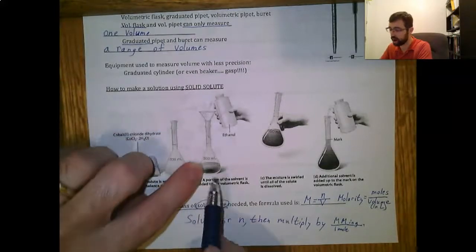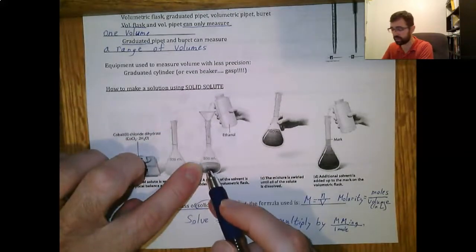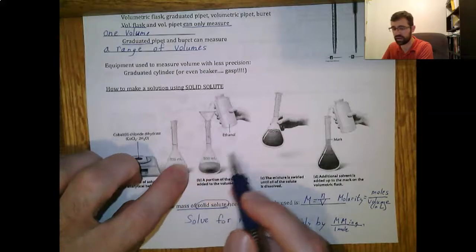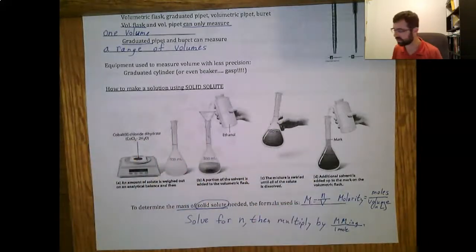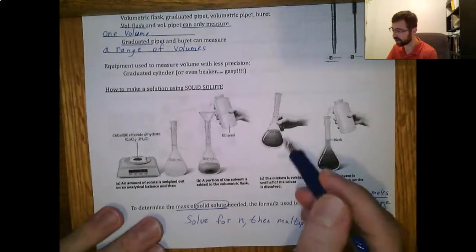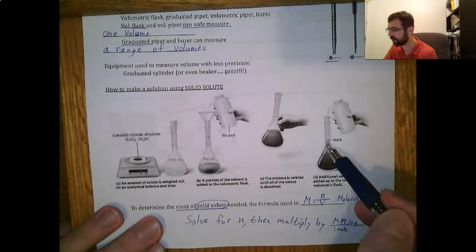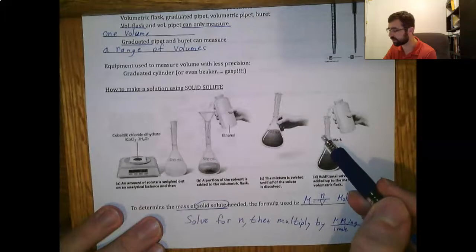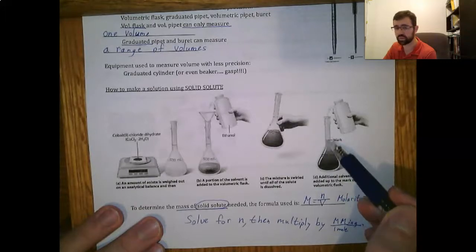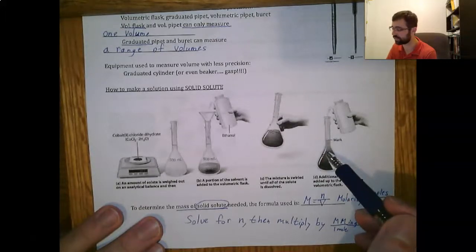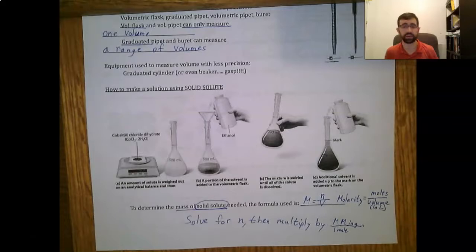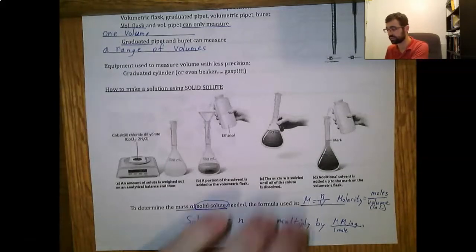And then I put some water in, not enough to fill up to the line, and then I swirl it, I stir it, I mix it up to get the solution nice and even until it's dissolved. Then I put more distilled water in until it's up to the mark and continue to swirl it a little bit to allow it to completely dissolve. That's the correct way to make a solution if I have a solid solute.